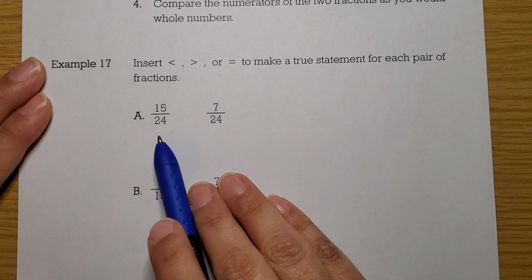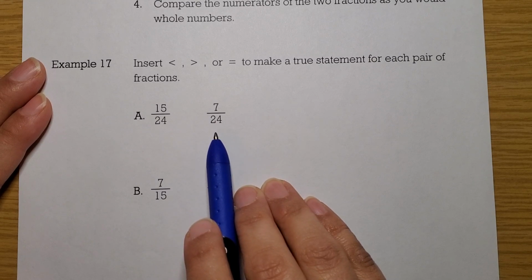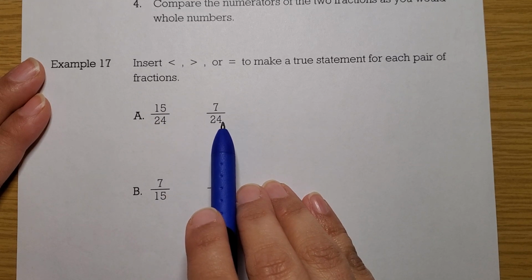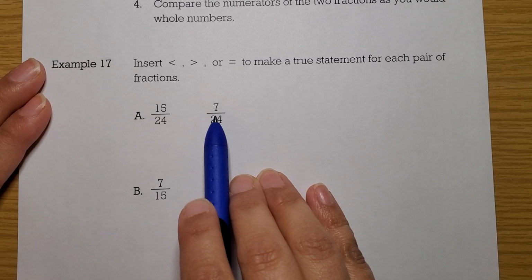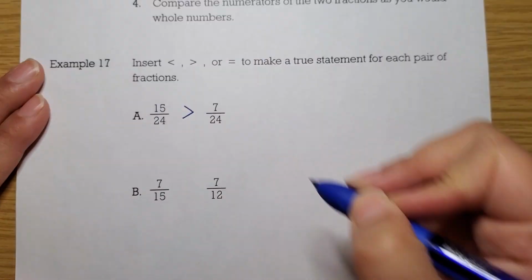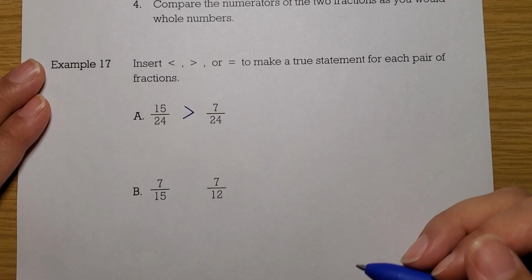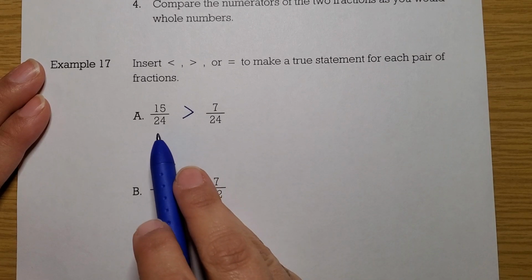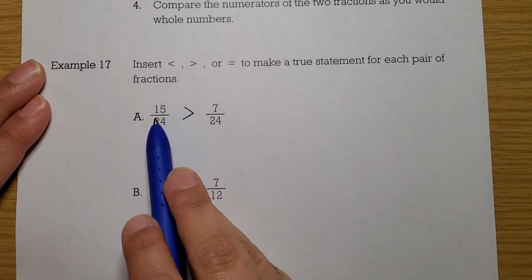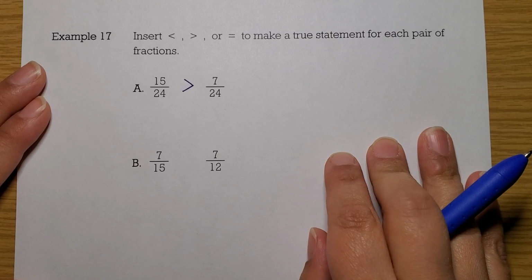So for part A, I'm going to check first, do they have the same denominator? Yes. Oh, magnificent. When the denominators are the same, just compare the top numbers like you would with normal numbers. So 15 compared to 7. 15 is bigger than 7, so that means that 15/24 is greater than 7/24. And that kind of makes sense, right? If I had a pizza cut up into 24 pieces, and you had the same size pizza also cut up into 24 pieces, and I ate 15 pieces and you ate 7, I definitely ate more pizza. Okay, so let's look at this next one.